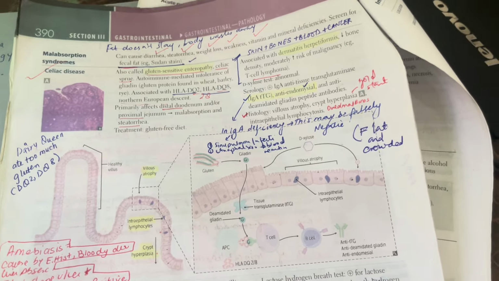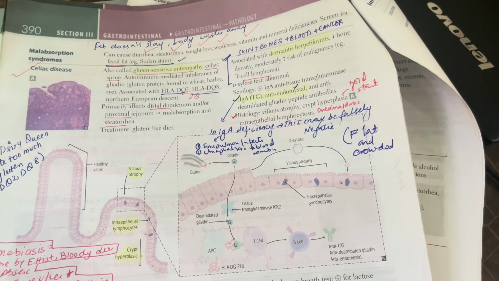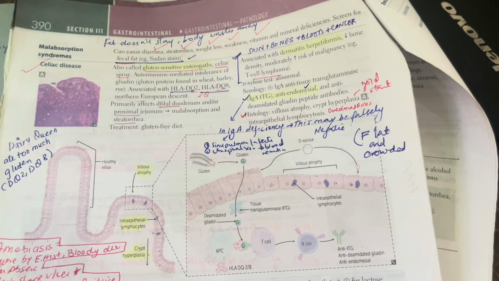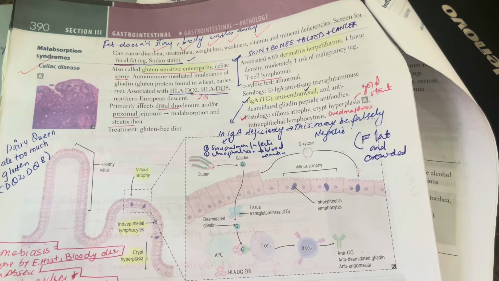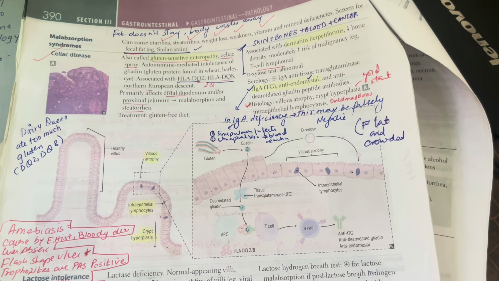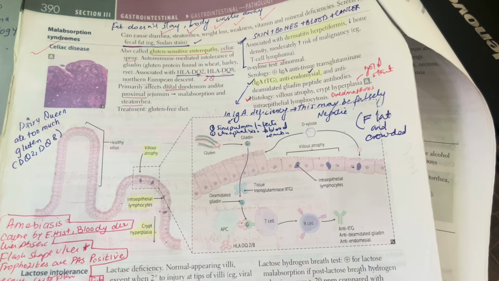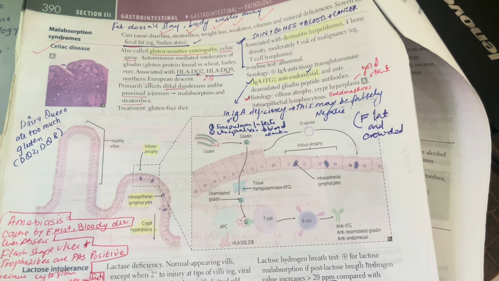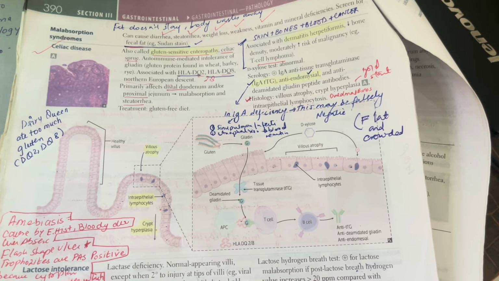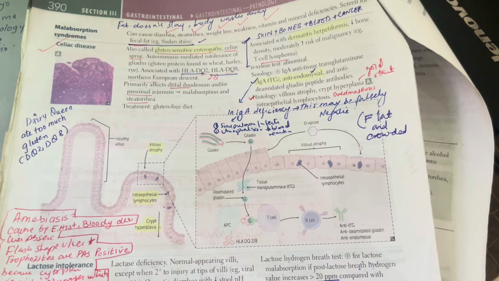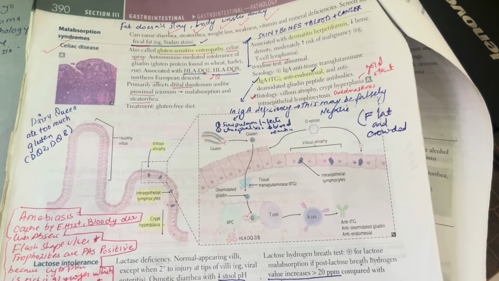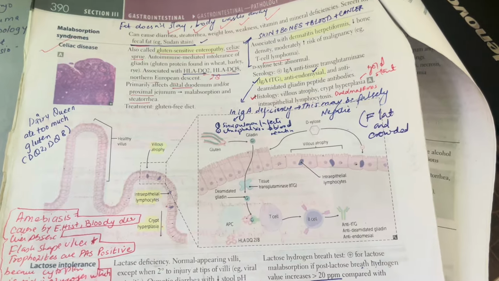It is associated with skin symptoms that cause dermatitis herpetiformis. It also decreases bone density. It causes anemias, and it also increases the risk of cancer, that is T-cell lymphomas. D-xylose tests also come out abnormal, and serology for IgA anti-tissue transglutaminase is usually positive. Anti-endomysial and anti-deamidated gliadin peptide antibodies are also used to screen for celiac disease. However, if there is a deficiency of IgA, then other antibodies need to be checked.